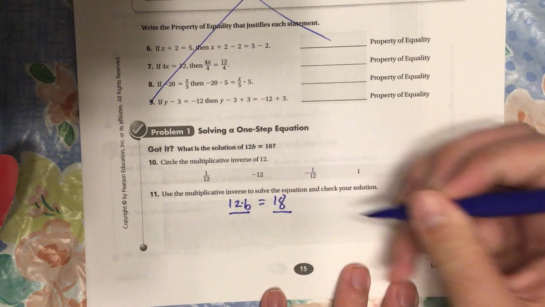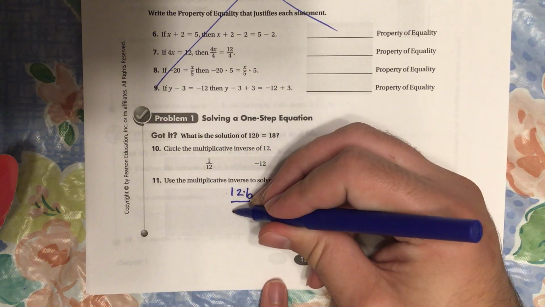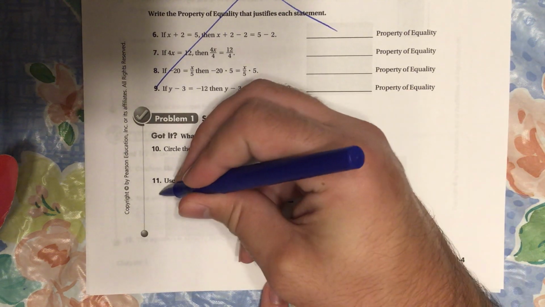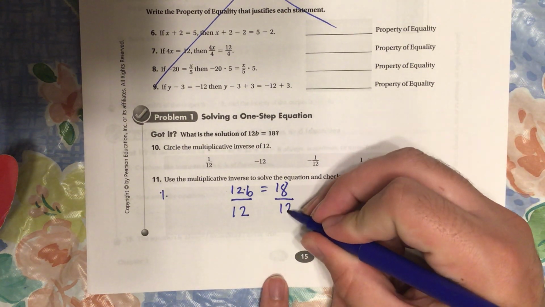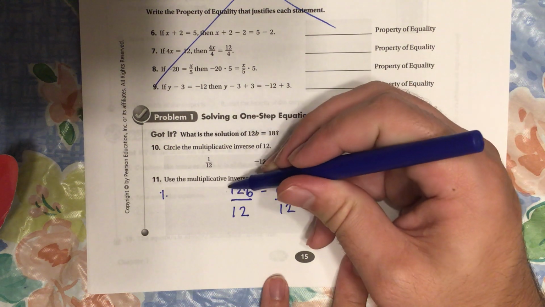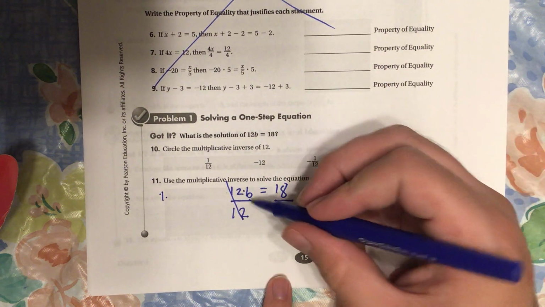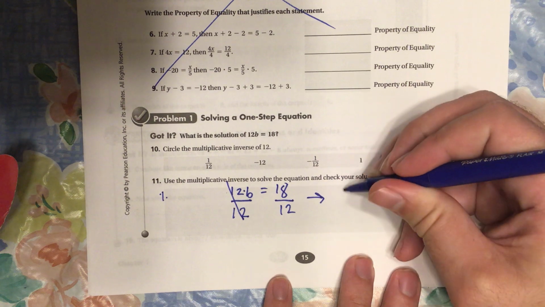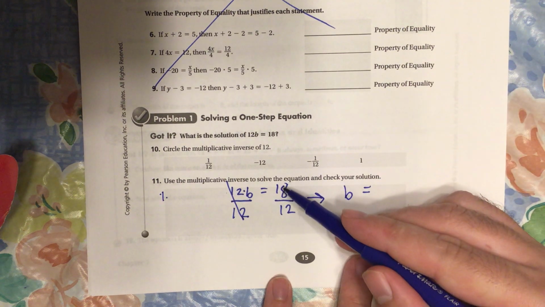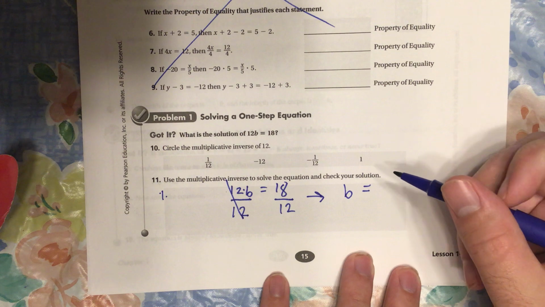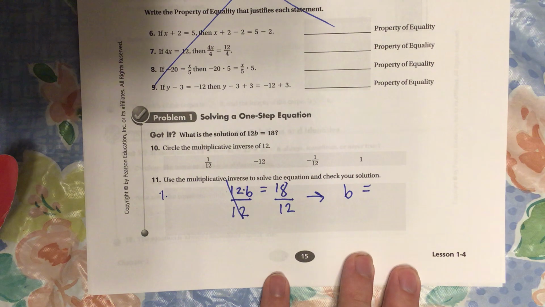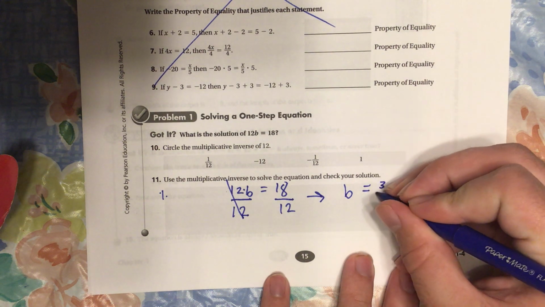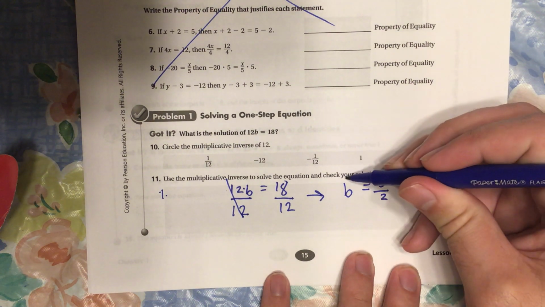And again, I'm going to use fractions. Try not to use that old school little divide by symbol. Make a fraction. 12 over 12 simplifies to 1. They cancel. We're left with just a b on the left side equals whatever 18 over 12 is. Doesn't go fully, but they're both divisible by 6, I think. So 6 goes into 18 3 times, and then 6 goes into 12 2 times. So it turns into 3 halves.